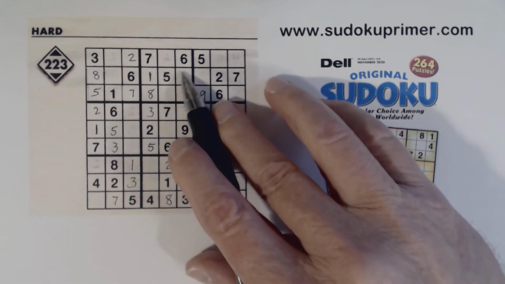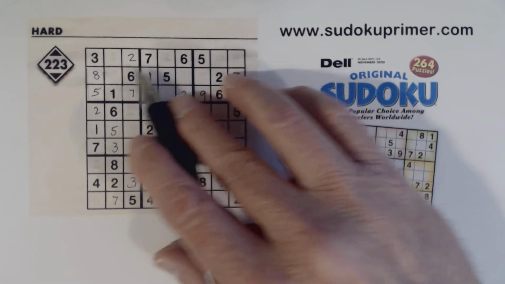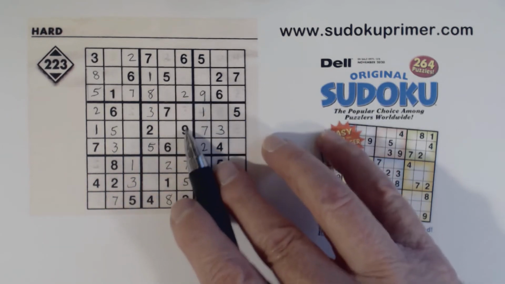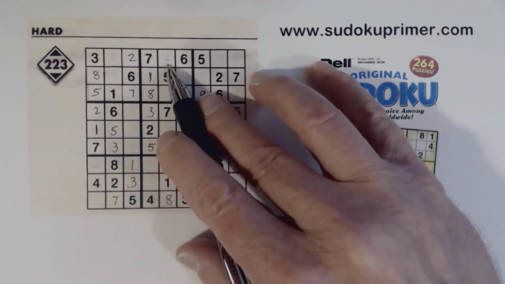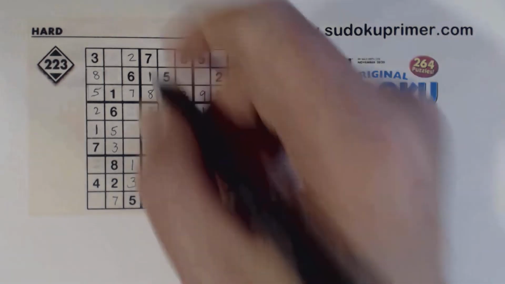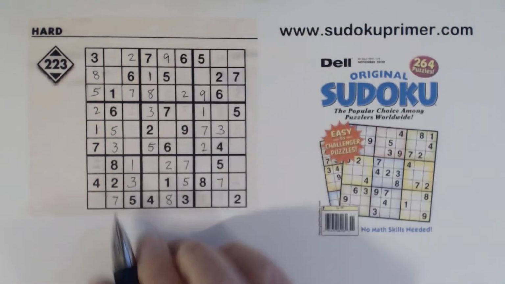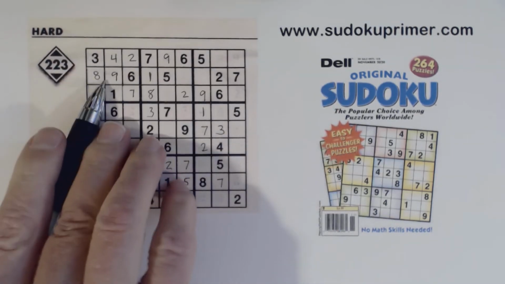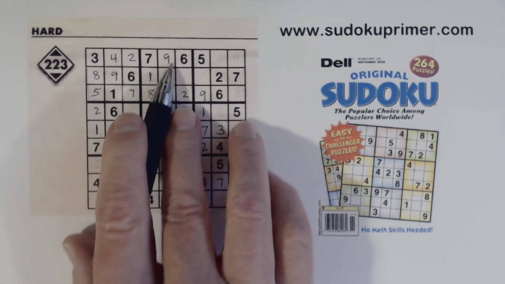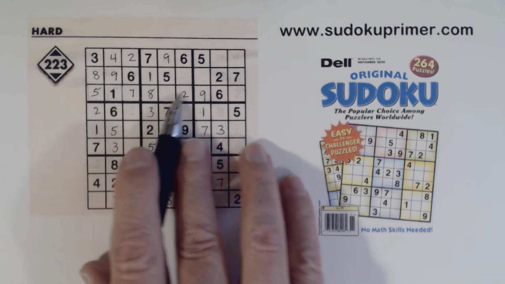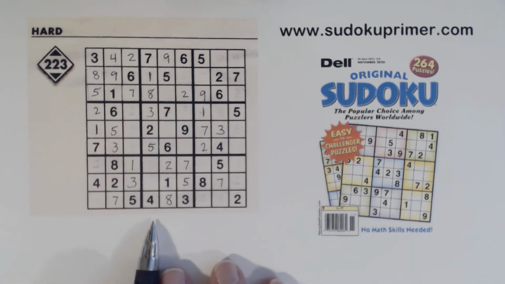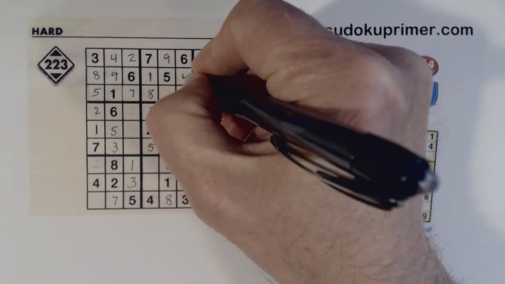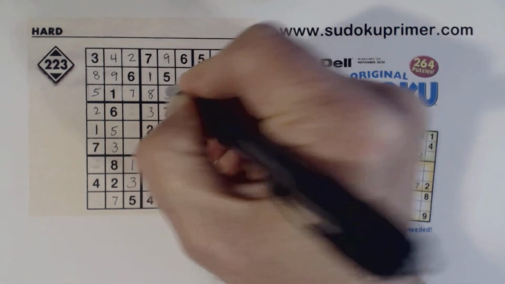And we know that that is a 9 because this can't be a 9. We got a 9 here and ghost 9's there, so one of these has to be a 9. There's a 9 there, so that's the 9. And that solves our 4, 9 twins for us right there. Now these are 3 and 4, the only two numbers left, and there's a 3 right there. So that's a 4, and that's a 3.